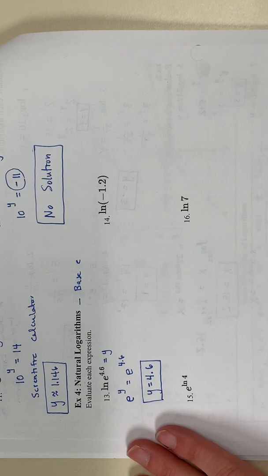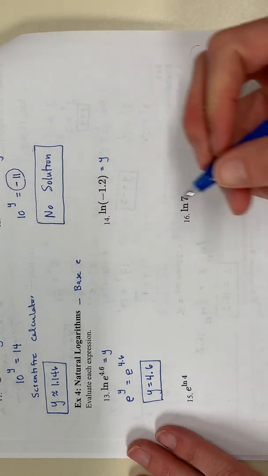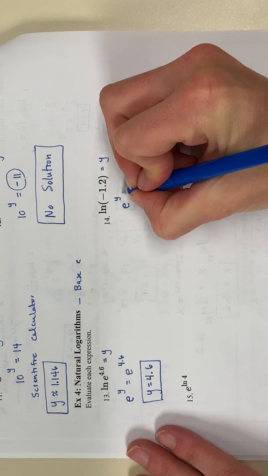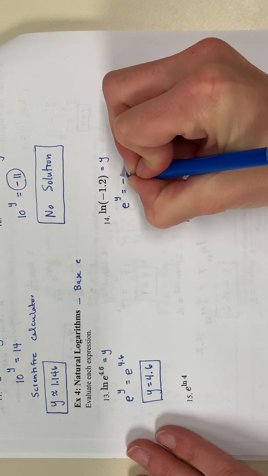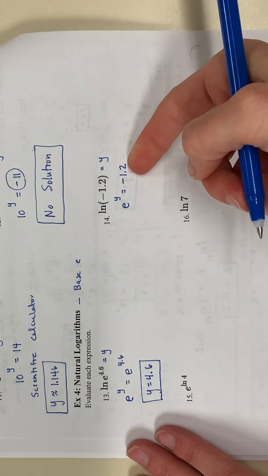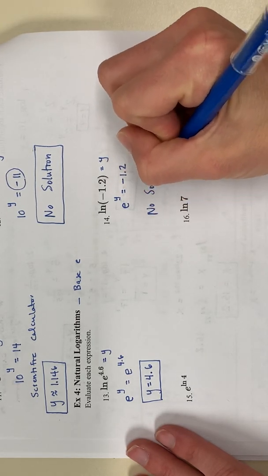Okay, number 14, the natural log of negative 1.2. Once again, if I set this equal to y, my base is e, so exponential form is e to the y power equals negative 1.2. It is not possible to take a number, e, that's positive, to a power and get a negative value in return. Therefore, there is no solution.